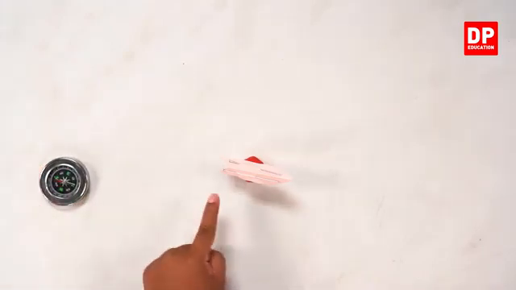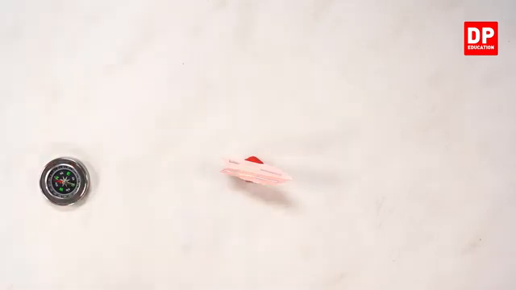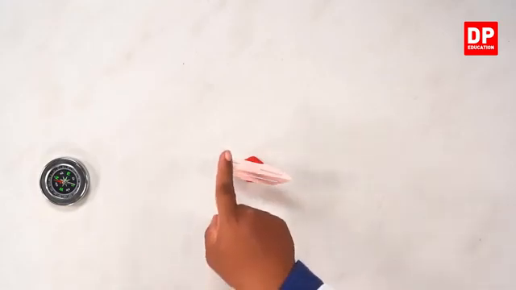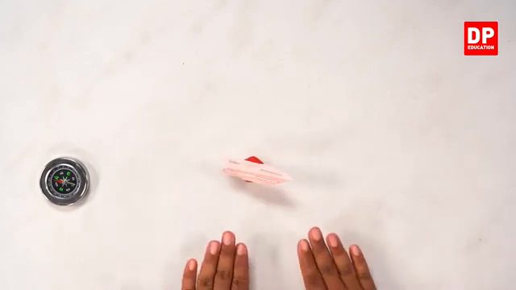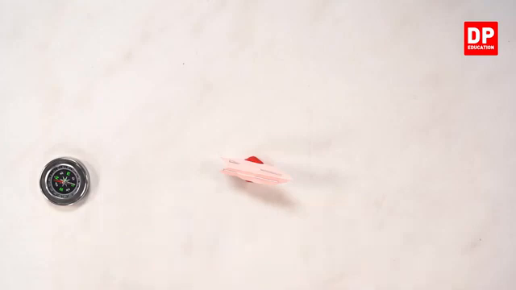So the back end of the arrow is facing towards the north. So you can clearly observe this is my south direction. I can use red paint now and paint this area red. By that way we can use this apparatus as a simple compass.